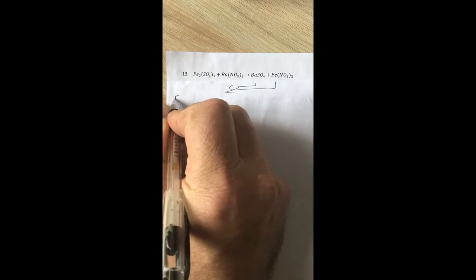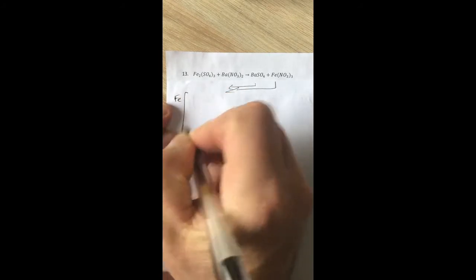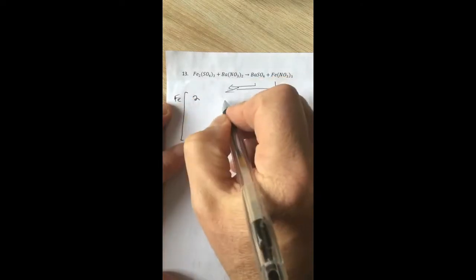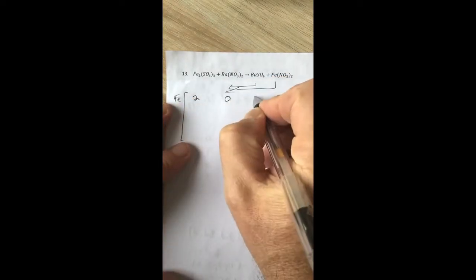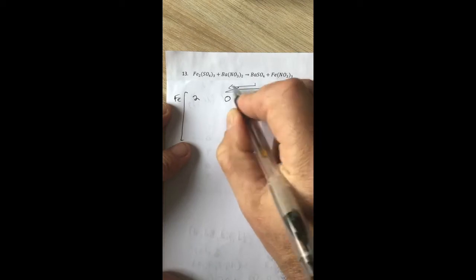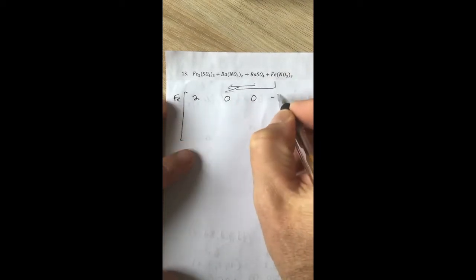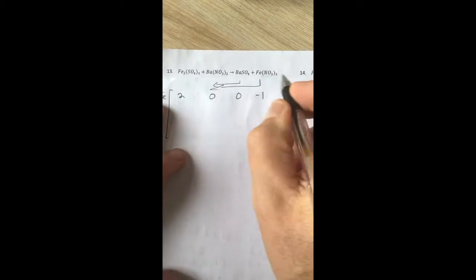So I'm going to start with iron. Right there's two of them in that term. There's no iron here. There's no iron there, and there's one iron here, but it would have been moved over, so it would be a -1 over there, and it's equal to 0.